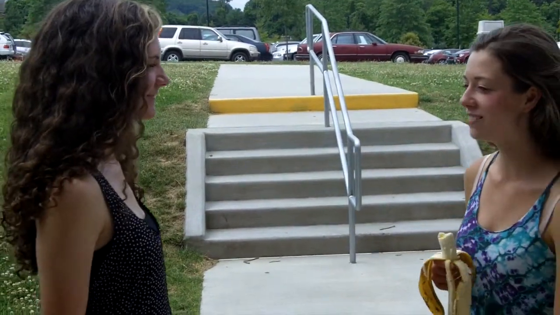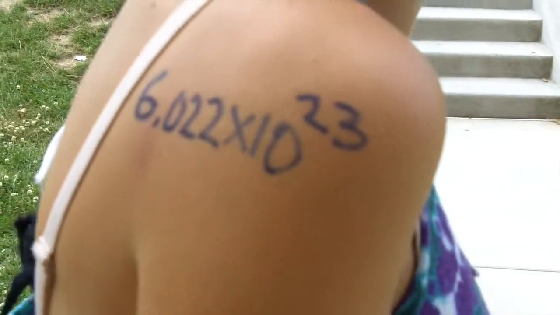Check out this mole on my back? Okay. Not that kind of mole. This kind of mole.